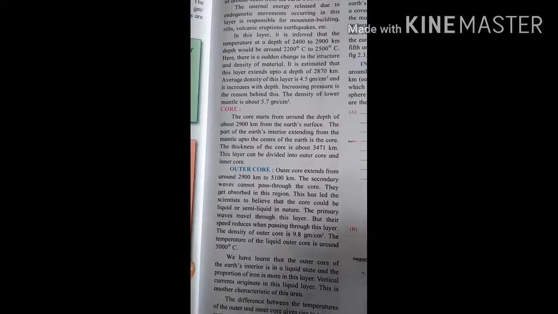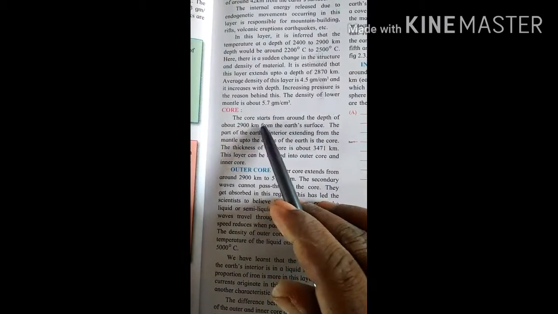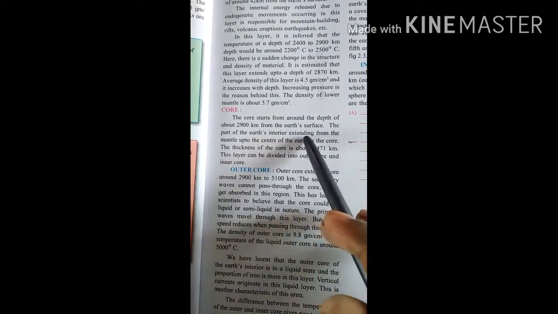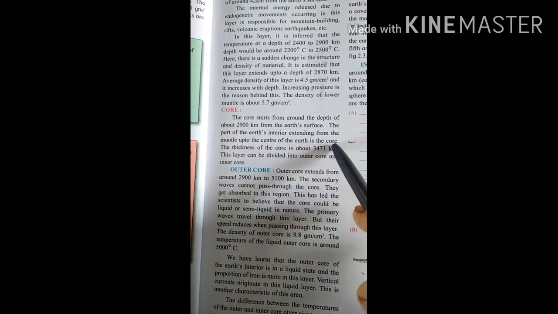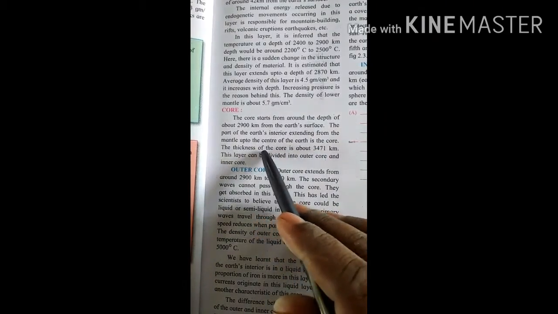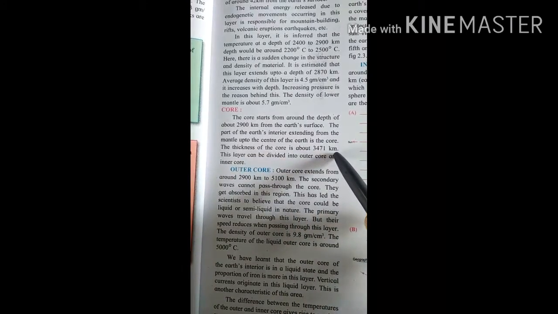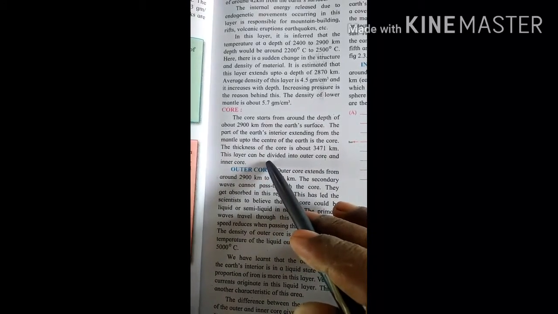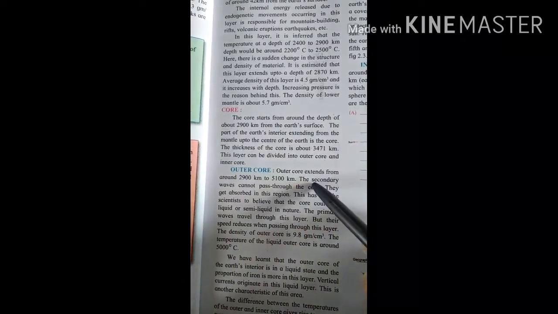Here the core is given. The core starts from around a depth of about 2900 km from the earth's surface, and the part of the earth's interior extending from the mantle up to the center of the earth is the core, as we have seen. The thickness of the core is about 3471 km, and this layer can be divided into outer core and inner core. Here also it is divided on the basis of which type of minerals we can find and the state of the core.